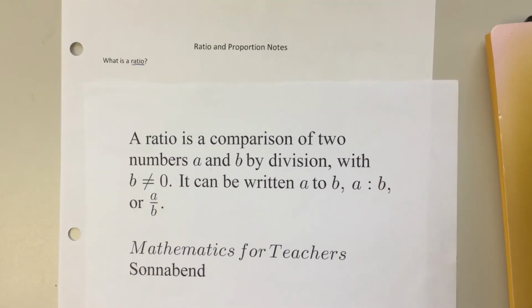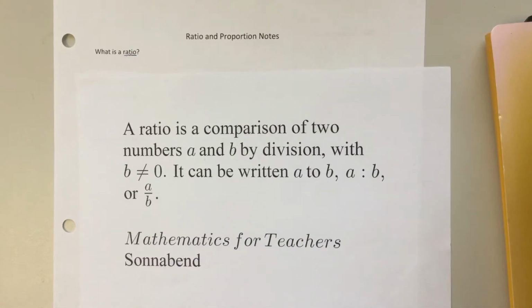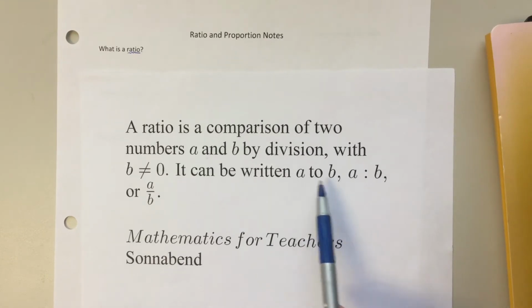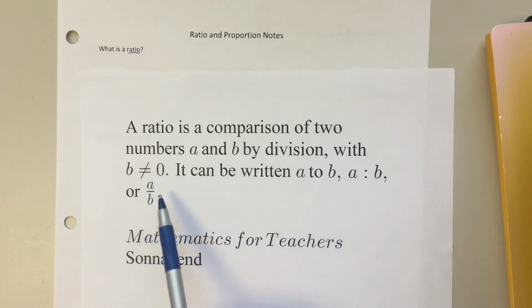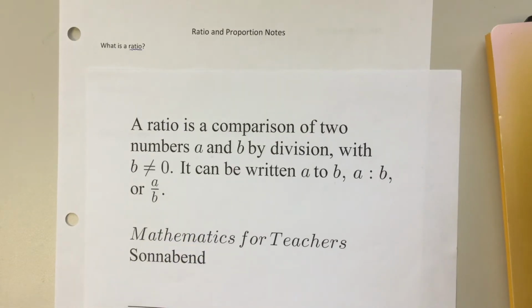Now you don't need to write any of these down. So here's our first definition. A ratio is a comparison of two numbers, A and B, by division, with B not equal to 0. And then we see these 3 forms that we're familiar with. You can write it A to B, A colon B, or A over B. So this came out of the old 1351 textbook. I like this definition, but it does restrict you to 2 items. And the reason B can't be 0 is because of this fraction right here. If we are going to represent it as a fraction, we typically don't divide by 0. All right, so that is a very detailed definition of ratio.